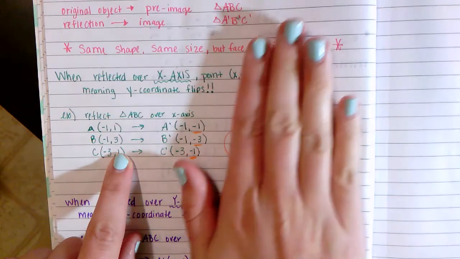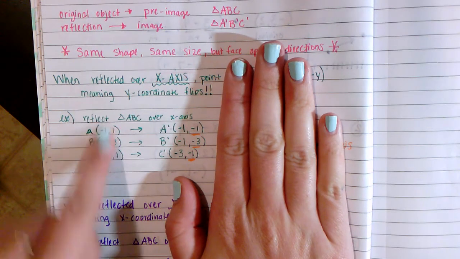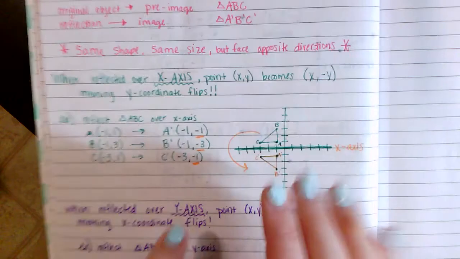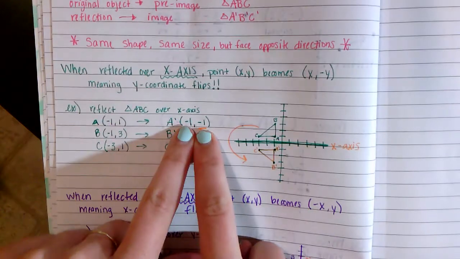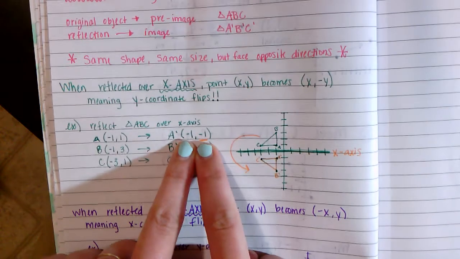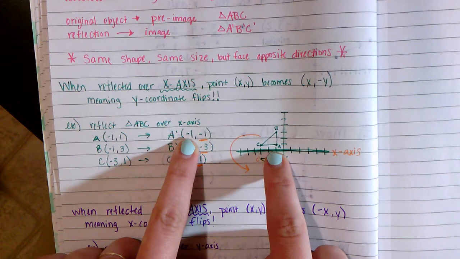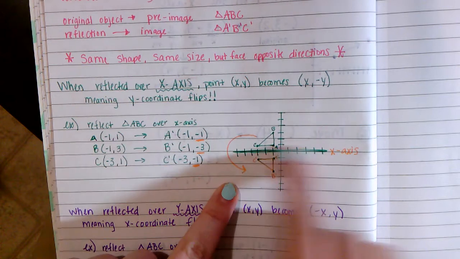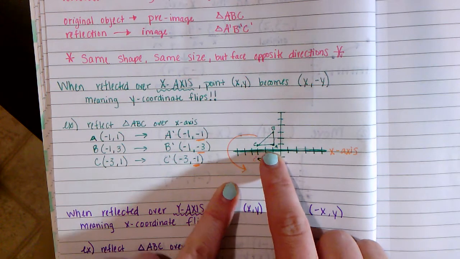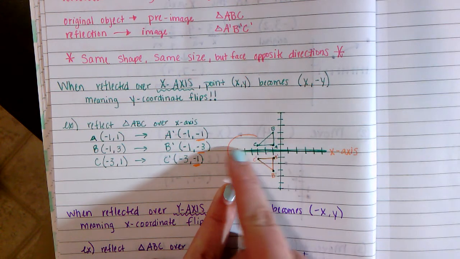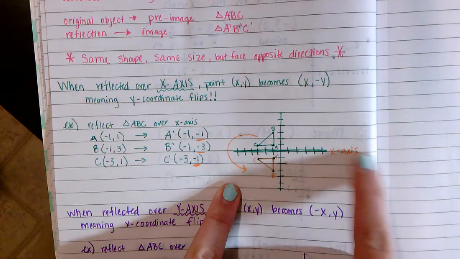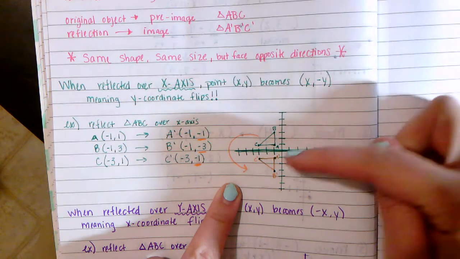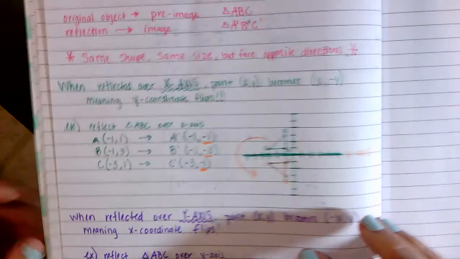So I don't even look at my graph at first. I just look at the points here and I take every y value and I make it opposite. Now, when you come over here to graph, just look at these points and graph these points. So I'm going to go -1, -1. And I know on my x-axis, and we talked about this in the very beginning, anything to the left is negative, anything to the right is positive.